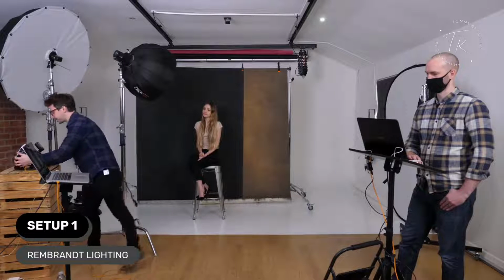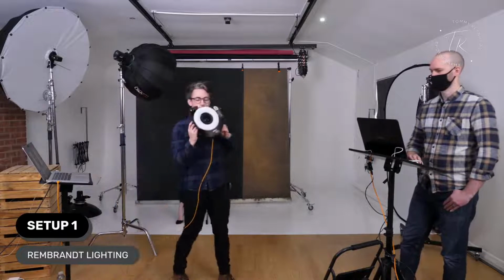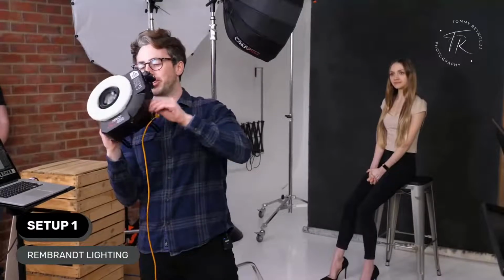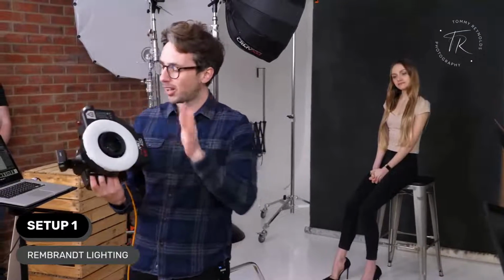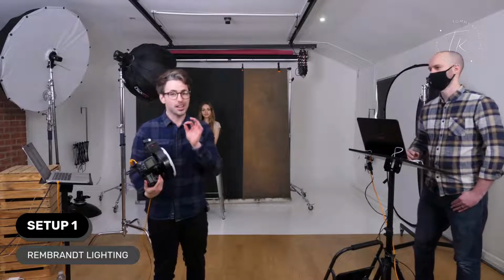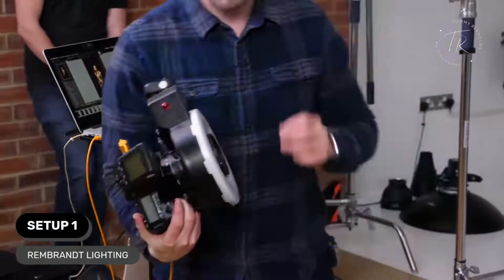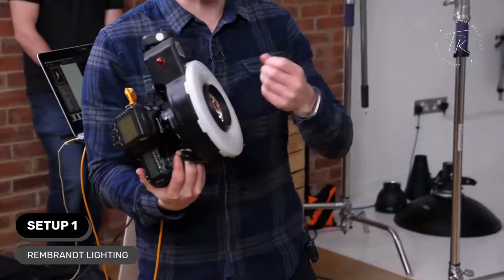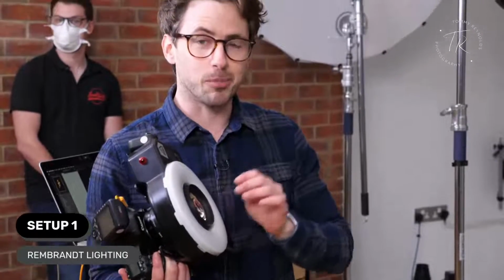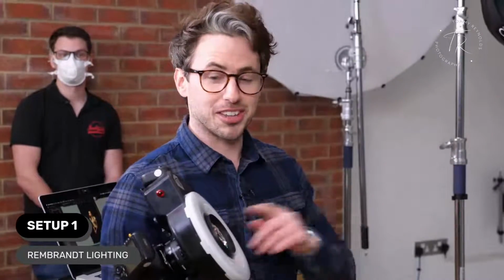Right, so let's get started. You might be wondering, what on earth is that thing attached to your camera, Tommy? Now, if you are new to this channel, this is a Ricoh 400 ring flash. This will end up being part of one of my setups later, but I'm not going to switch it on just yet because it's a bit cumbersome to take on and off. So I have left it on for now, but it won't be on just yet. We're going to use this a little bit later on.